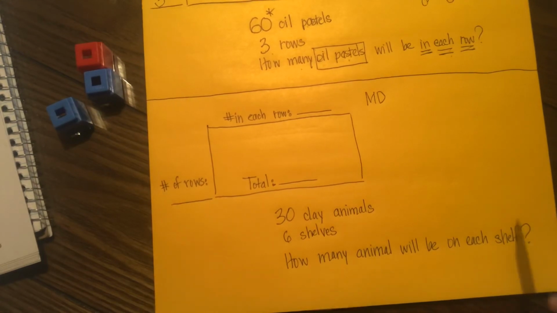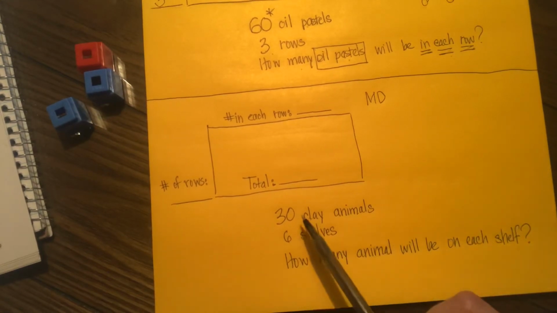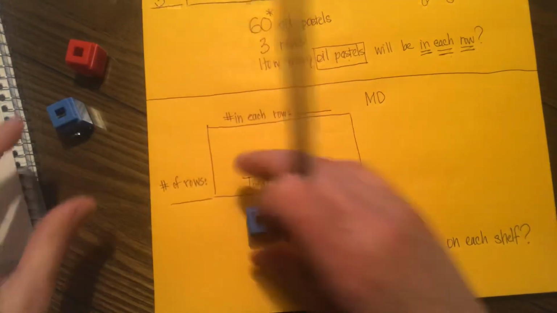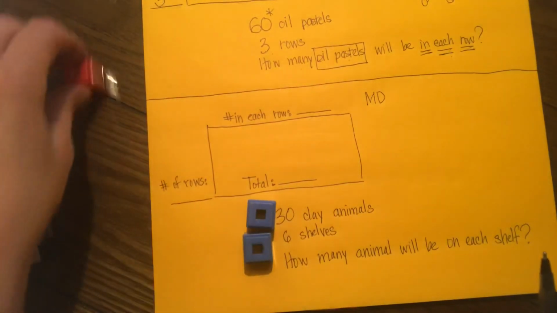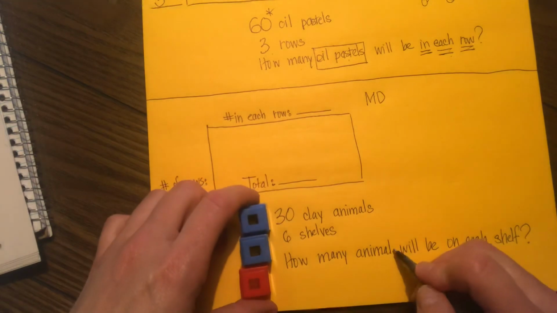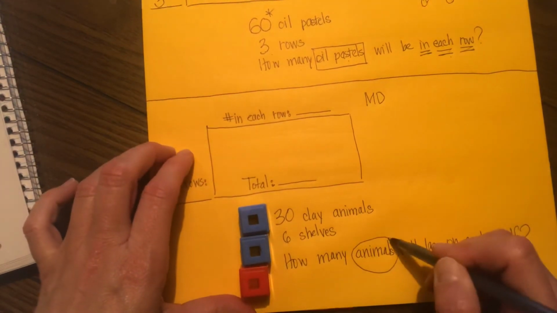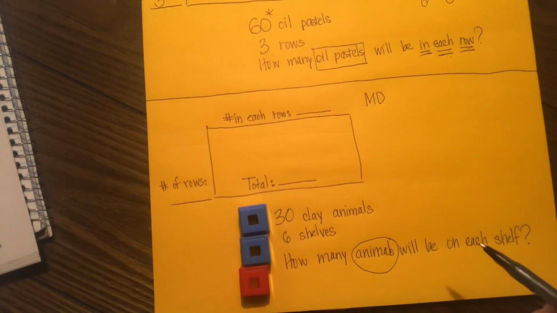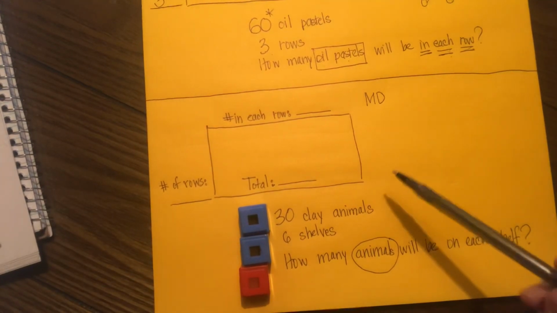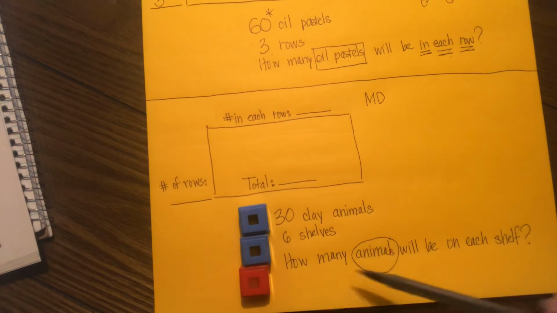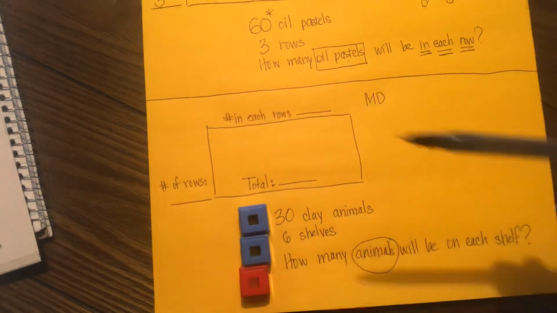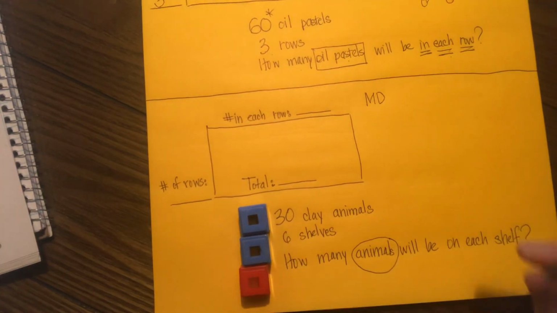Okay. Well, I've got 30 animals and 6 shelves, and I'm looking for how many animals. So I've got animals and shelves, and I'm looking for animals. My labels don't match. Now, this isn't exactly rows, but if you think about shelves, they kind of do look like rows, right?